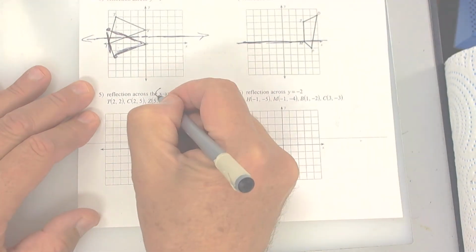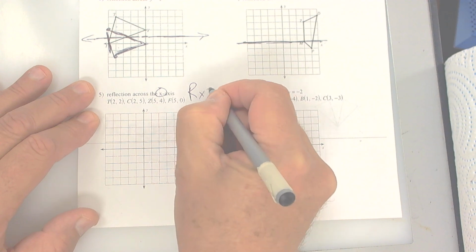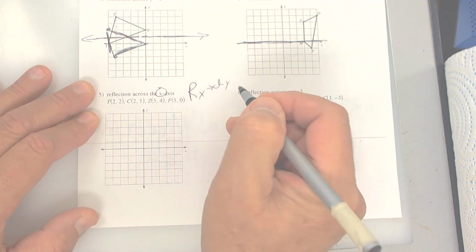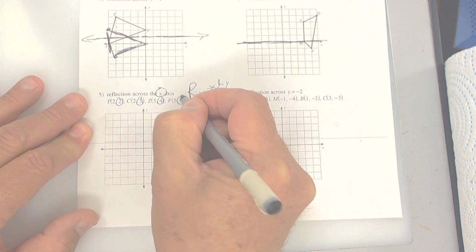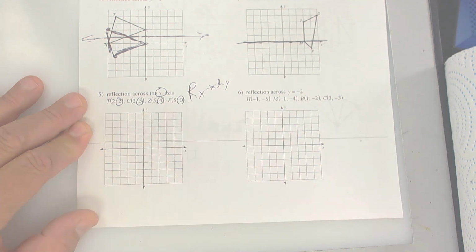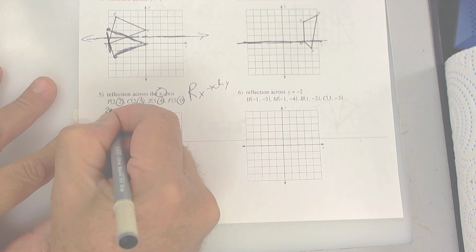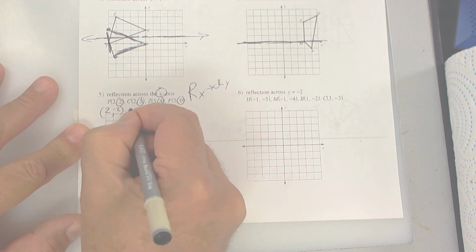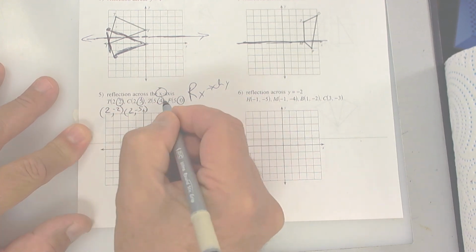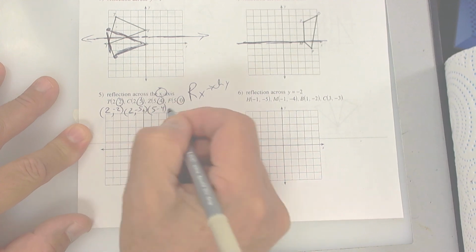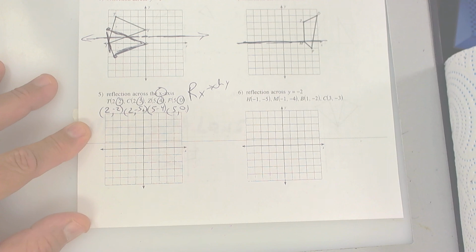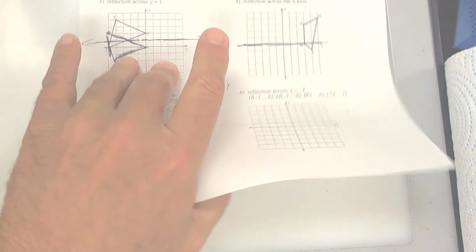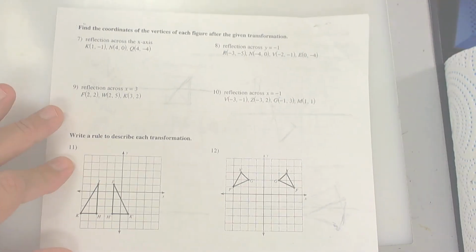Reflect over the x. If you reflect over the x, you change the y. So you're going to change that, change that, change that, change that. Well, you really can't change 0. So the new one is going to be 2, -2, 2, -5, 5, -4, and 5 and 0, because this one's not going to change because it's 0. And then you graph it.